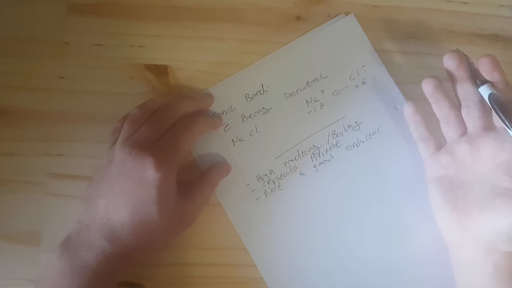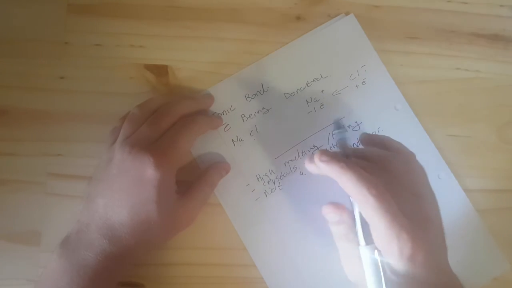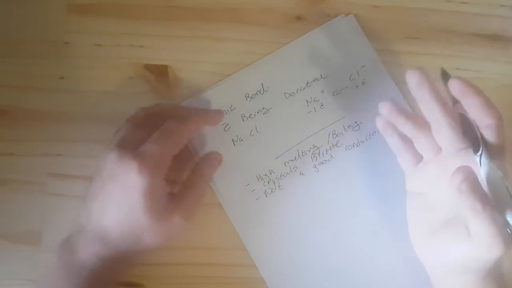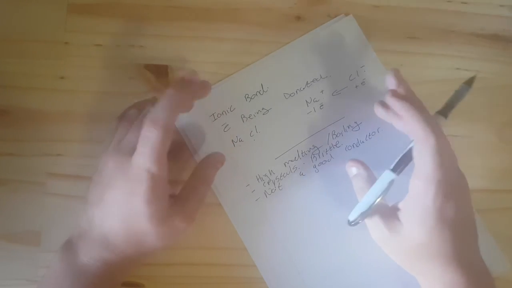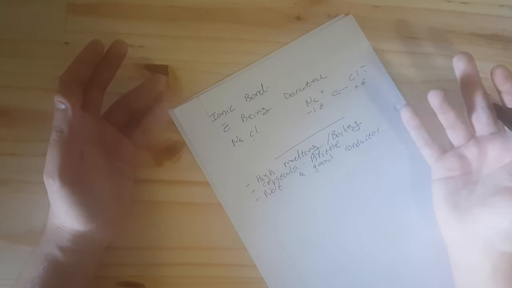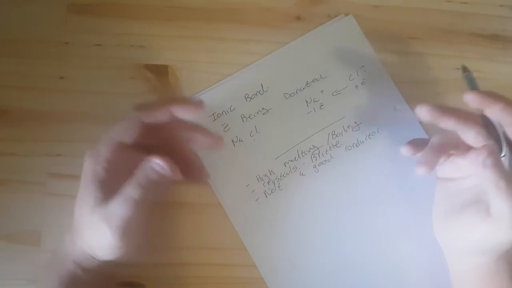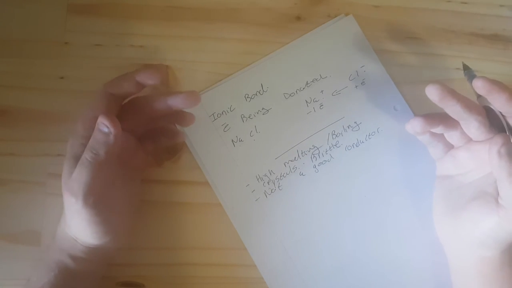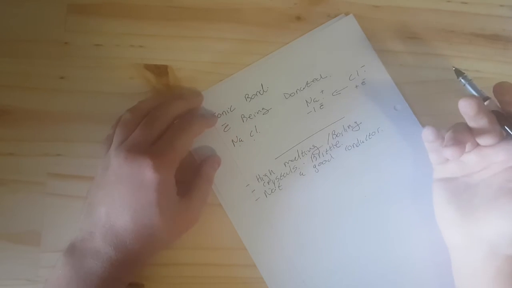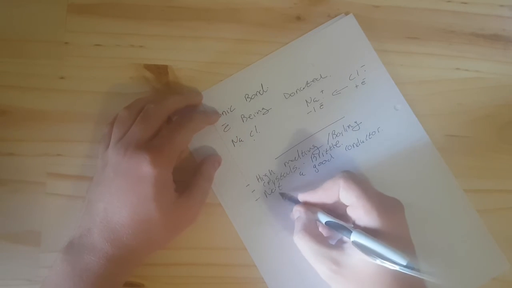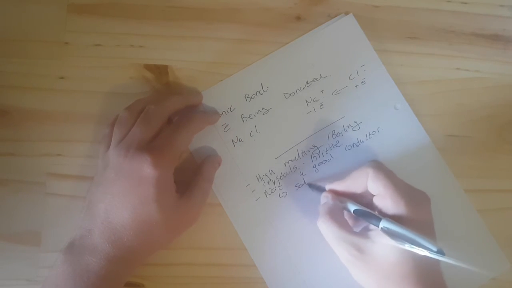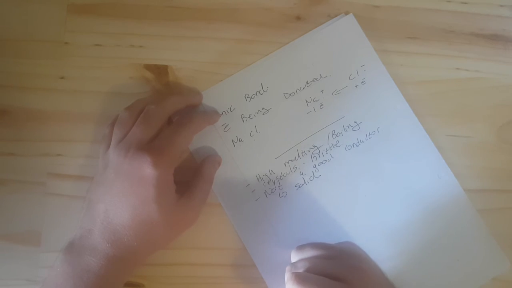When the ionic compounds melt, then the electrons are free to move around. So what we say is, as a solid, they are not a good conductor.